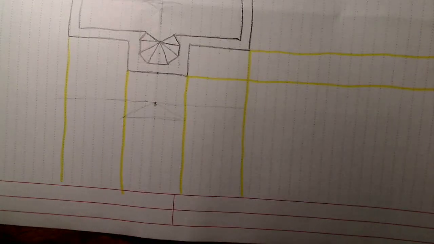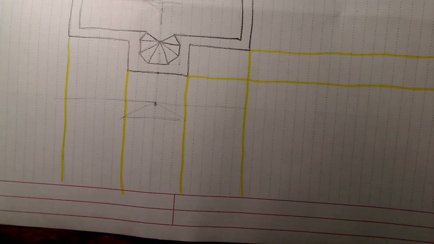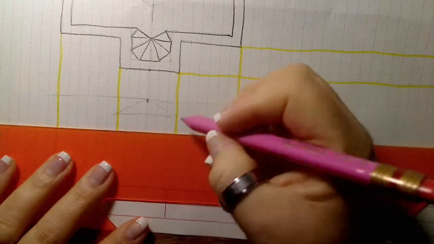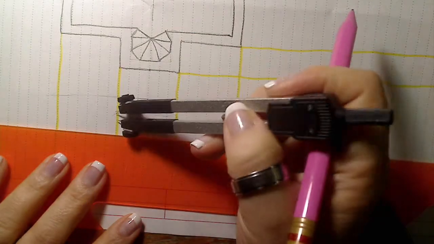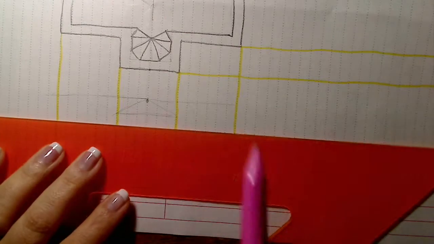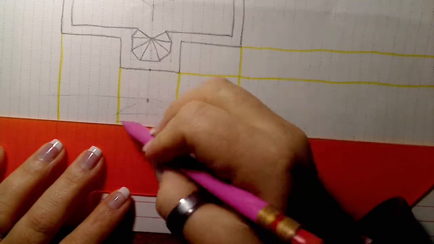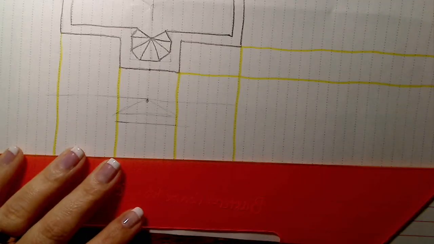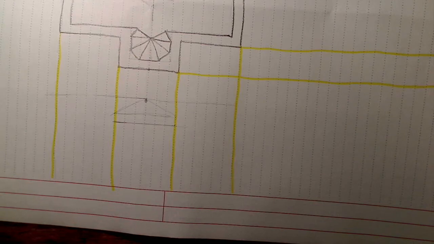marking it. Remember, if you can't freehand draw something, that's okay. Get your triangle so you can draw a nice perfect straight line. That's the whole point of having them. All right.